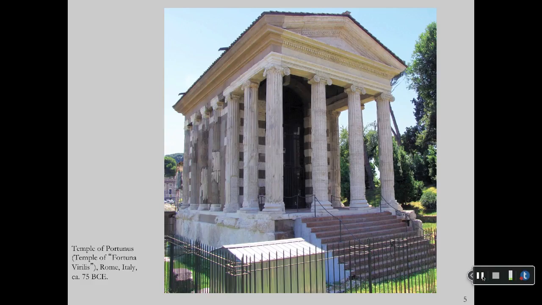The temple of the Roman god of harbors, Fortuna Virilis, built around 75 BCE. The columns are Greek Ionic. The building plan is basic Etruscan, with engaged Greek columns on the sides and back. A building with engaged columns is called a pseudo-peripheral temple.